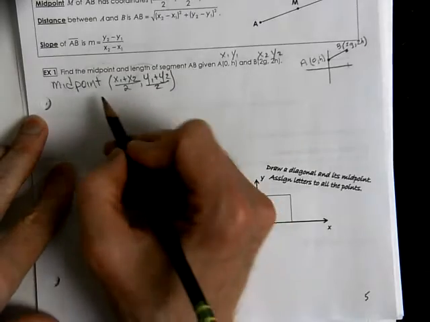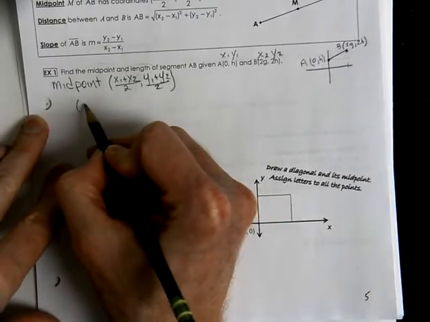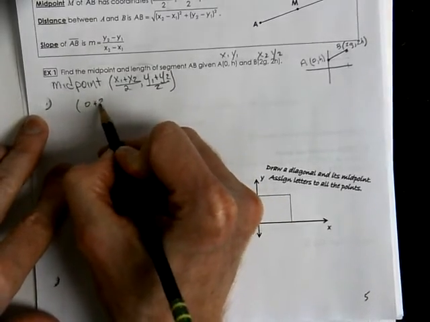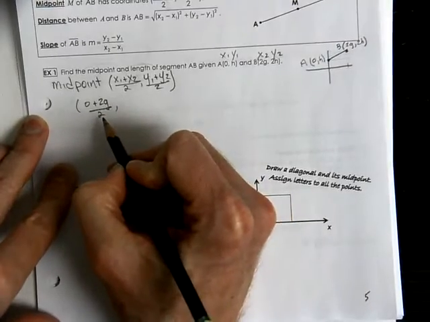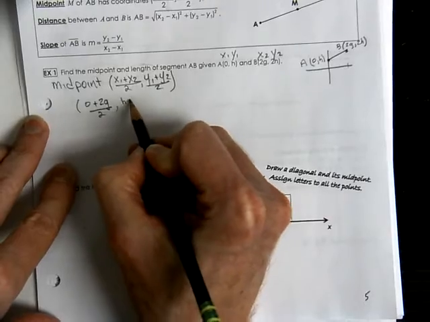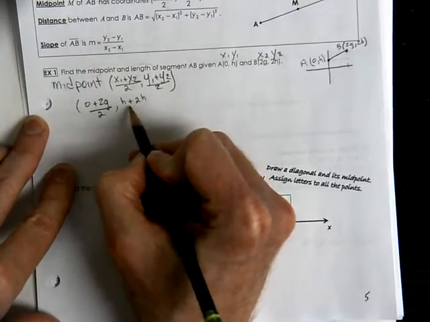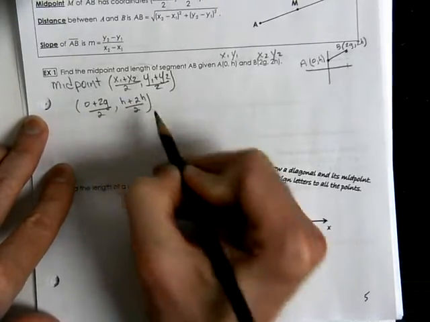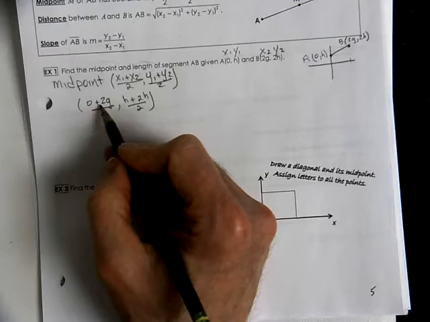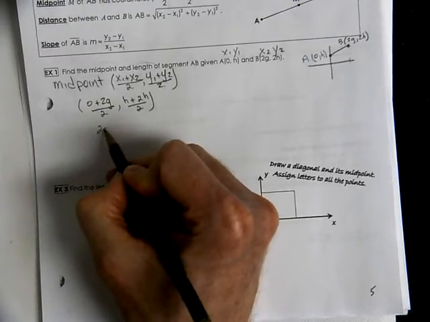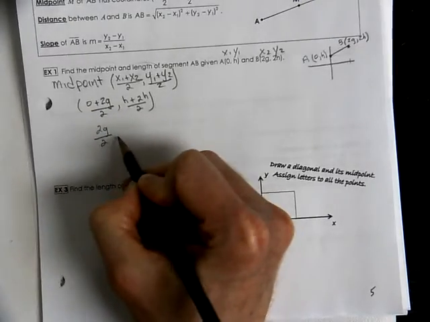I can plug in my numbers. 0 plus 2g divided by 2, and h plus 2h divided by 2. So when you have 0 plus 2g, you just have 2g.